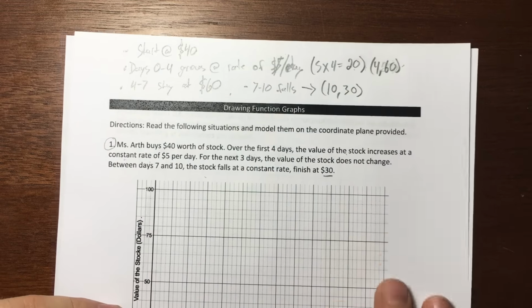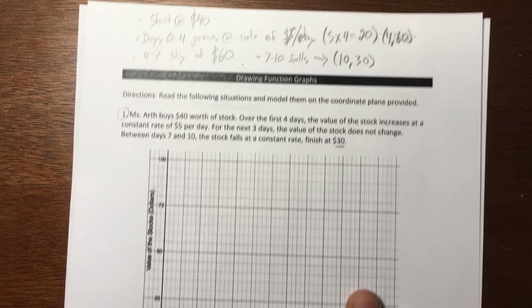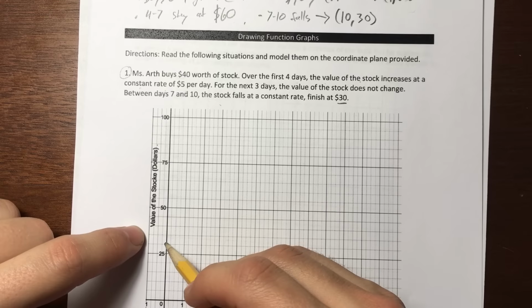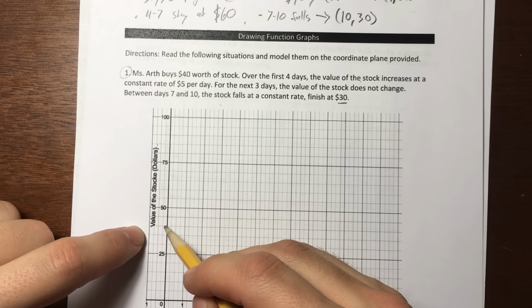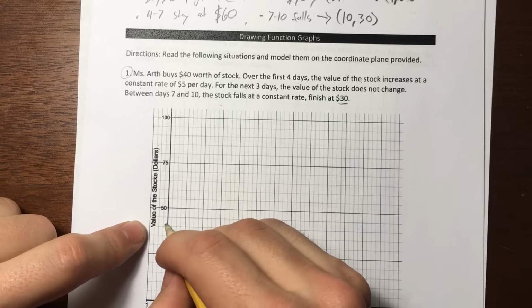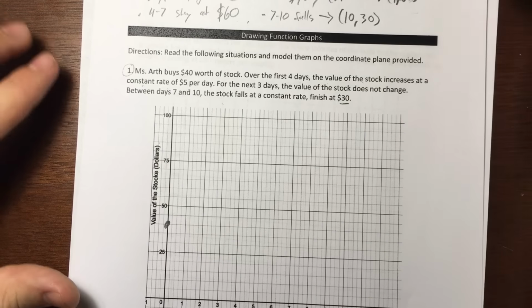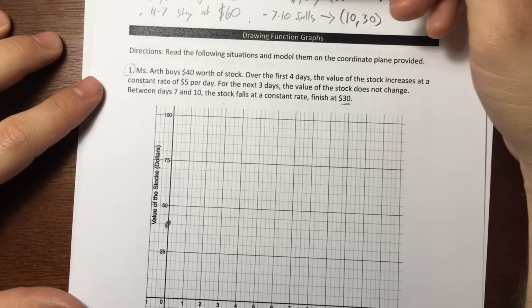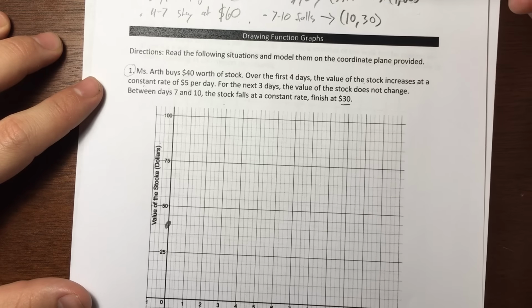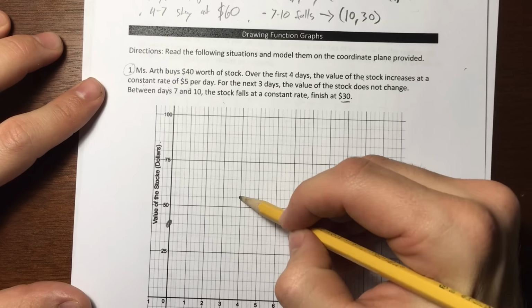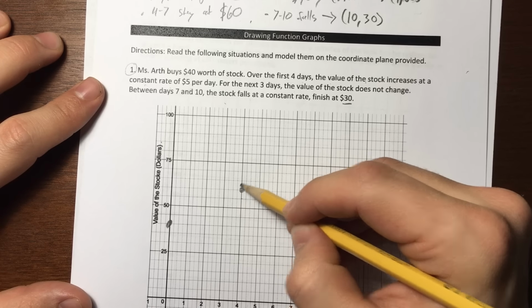All right, so now we can start putting this on our graph. So if we are starting at 40, that means that we can put this coordinate point right there. And then we're growing, so over the course of the first 4 days, $5 per day, we end up at the coordinate point (4, 60), which is right here.